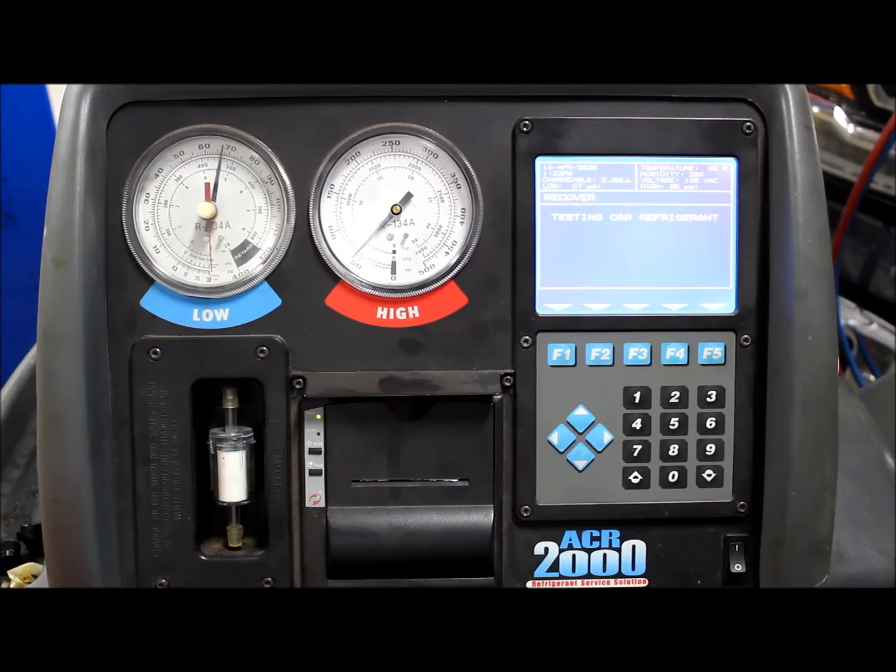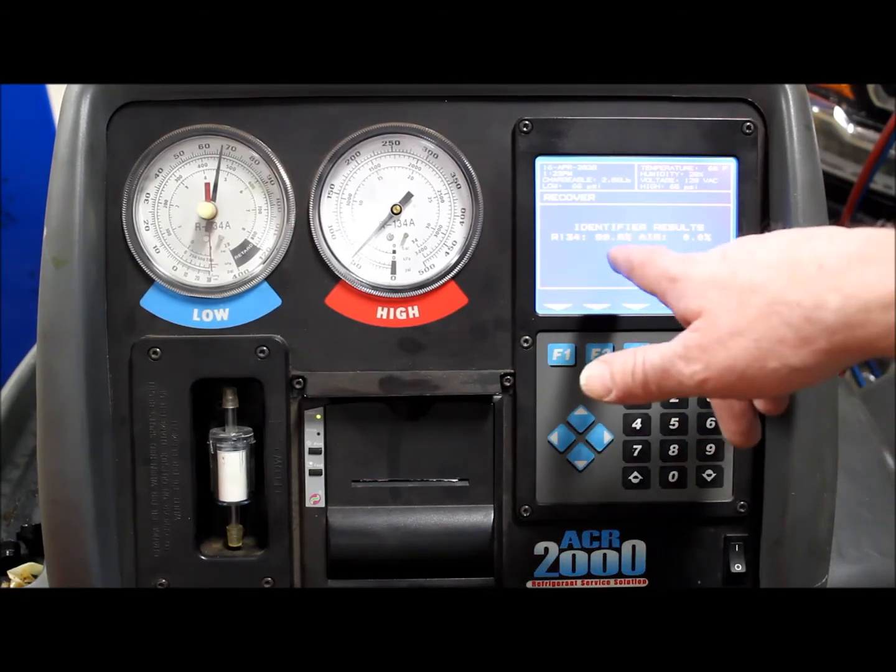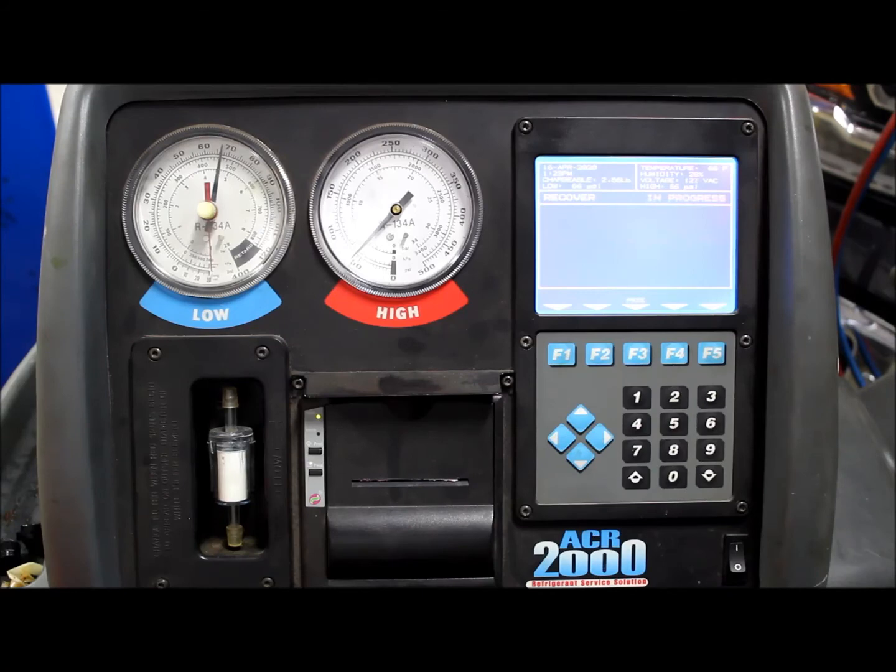So it's only going to pop up for a second. We'll see what the percentages are. Keep an eye on the screen. 99.9% R134A.